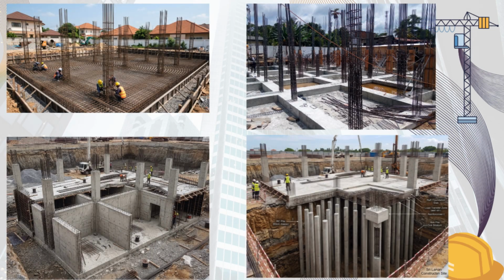So let's quickly summarize today's lesson. A raft foundation, also known as a mat foundation, is a large reinforced concrete slab that supports the entire building as one continuous unit. It is commonly used where the soil has low bearing capacity, where columns are closely spaced, where heavy structural loads need to be supported, or where a basement is incorporated into the building.